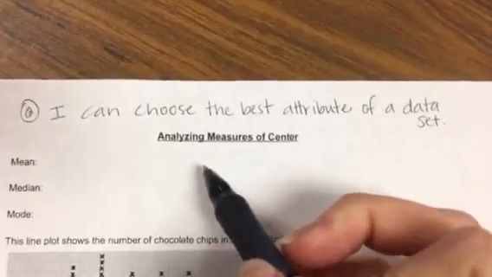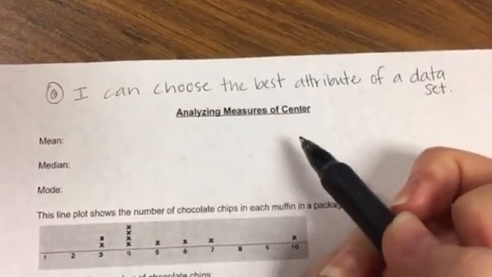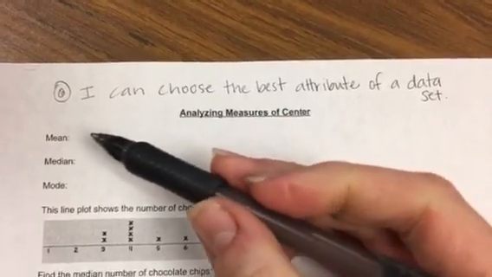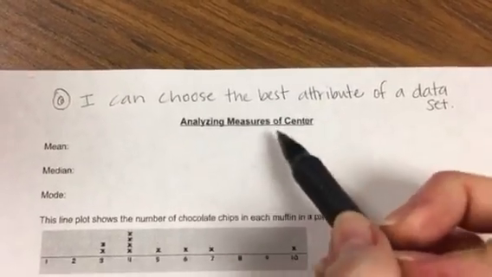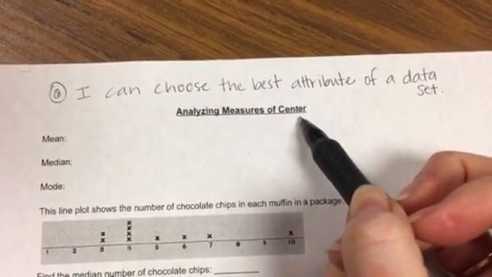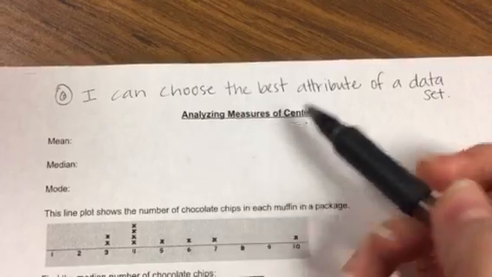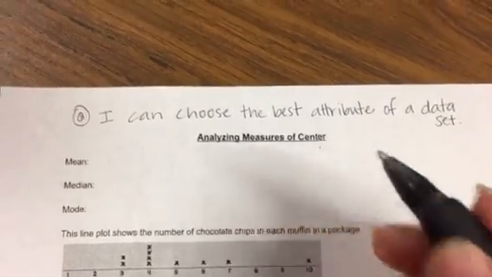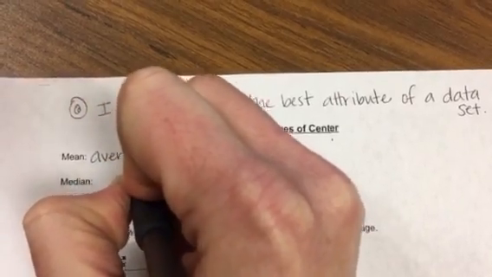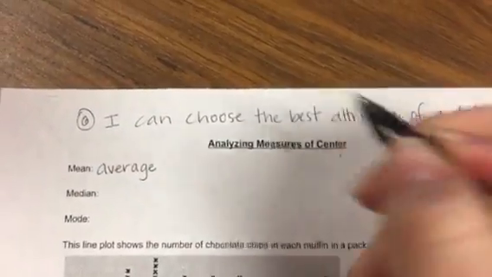Then our title of today says Analyzing Measures of Center. And then we're going to talk for just a few minutes about mean, median, and mode, because those are our measures of center. Now remember that range talks about the spread of the data. So this is analyzing measures of center. You might remember that the mean is the average of a set of data.